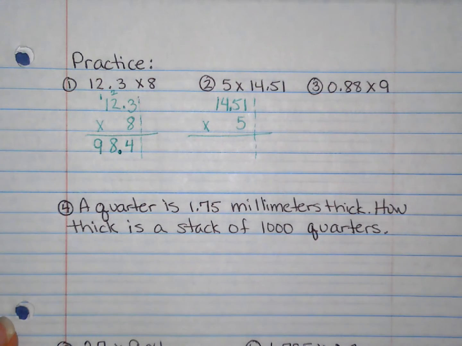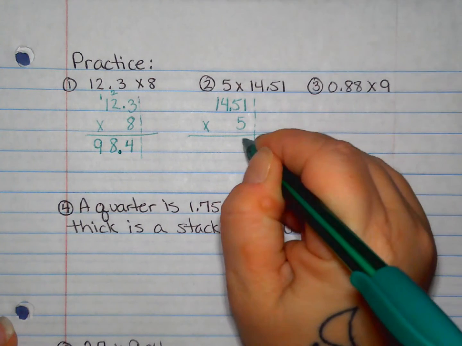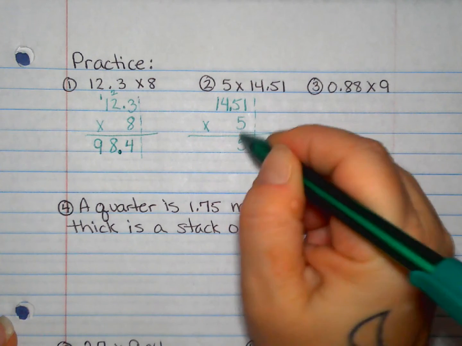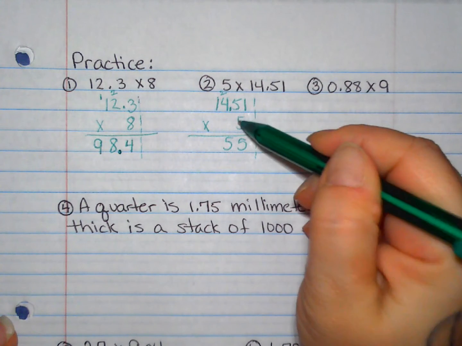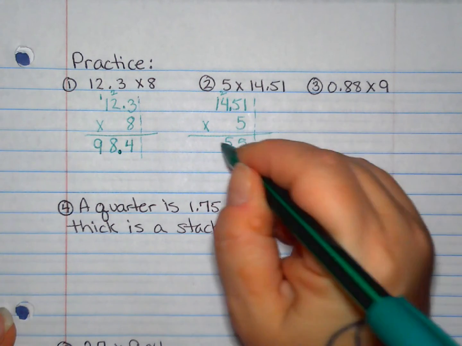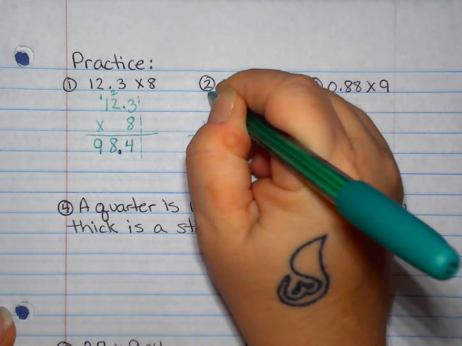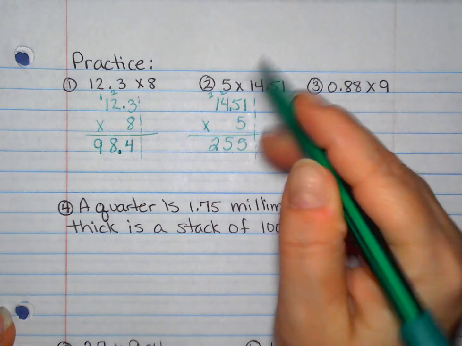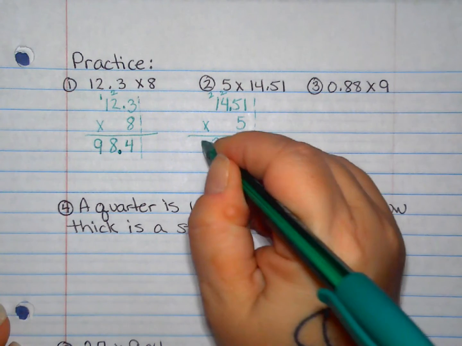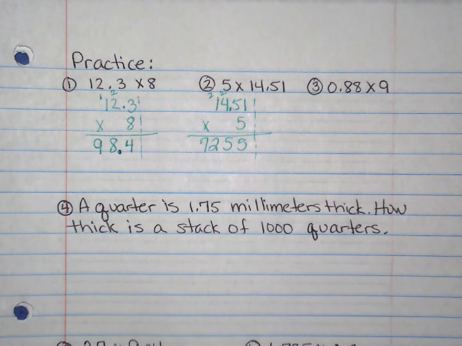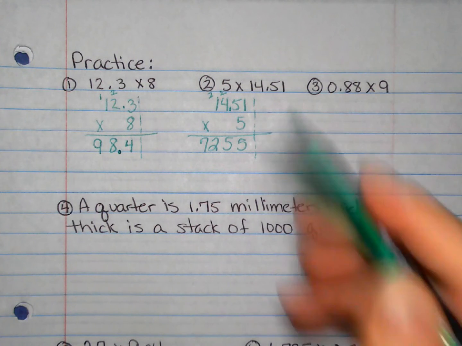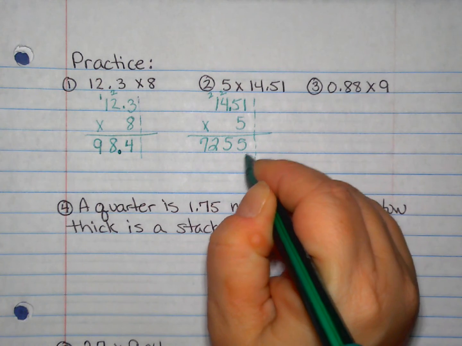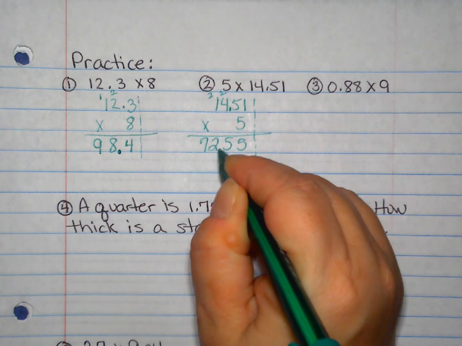Okay. All right, so 5 times 1 is 5. 5 times 5 is 25, carry the 2. 5 times 4 is 20, plus 2 is 22, carry the 2. And 5 times 1 is 5, plus 2 is 7. And then once again, I'm going to count how many numbers are behind a decimal. I have 1, 2 on the first line and none on the second line. So 2 numbers are behind the decimal. From the right, I go 1, 2, and there's my decimal.